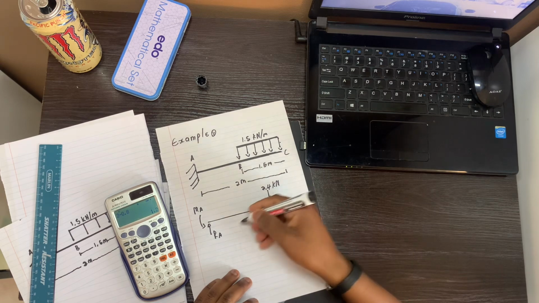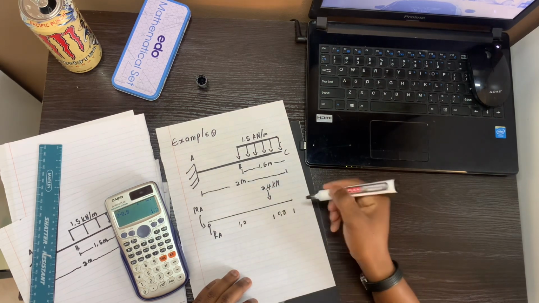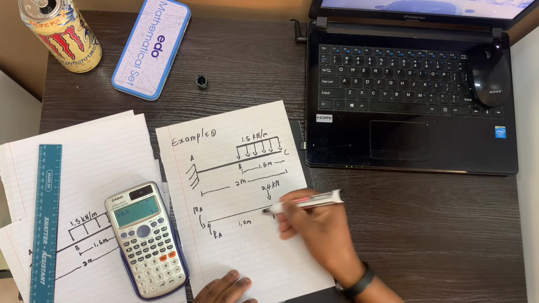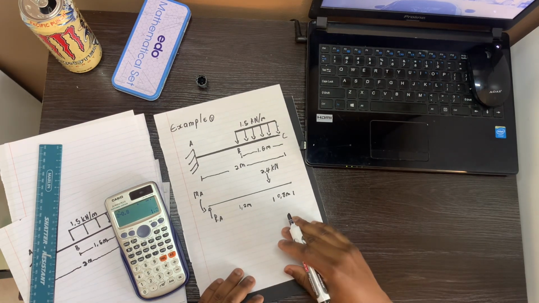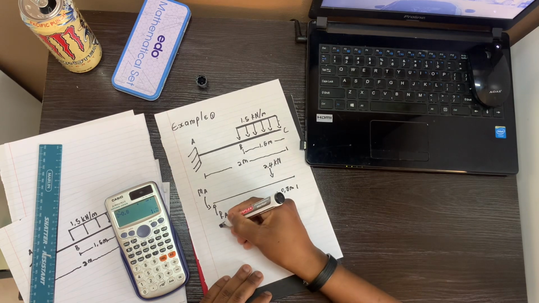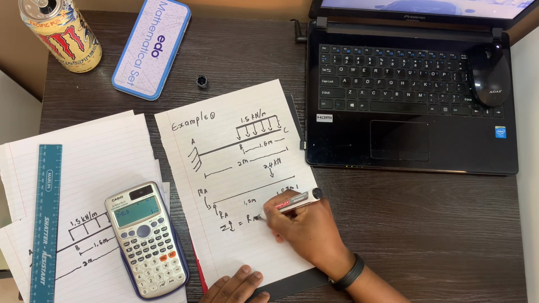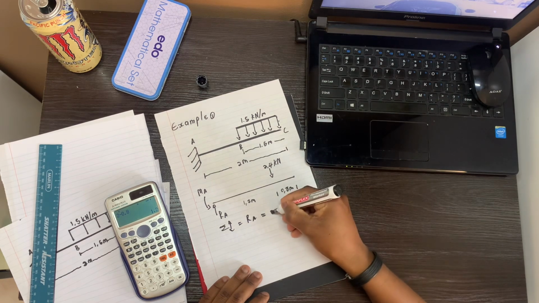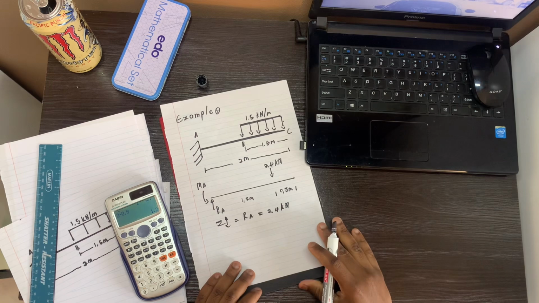That means from here is 1.2 meter, right? That means we can easily find this. Upwards, RA is equal to 2.4. That one is simple, right?